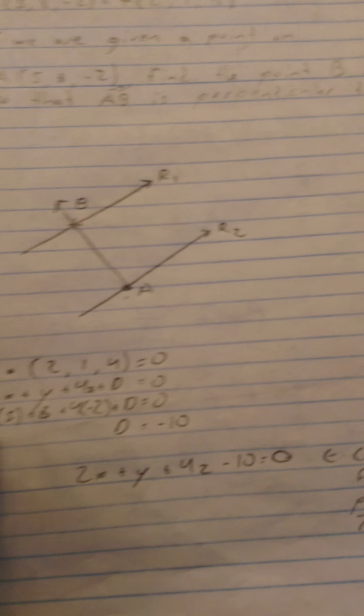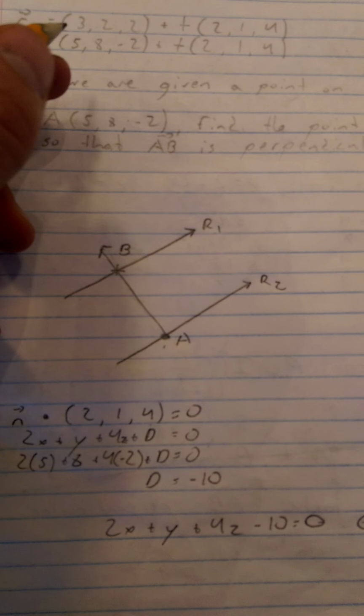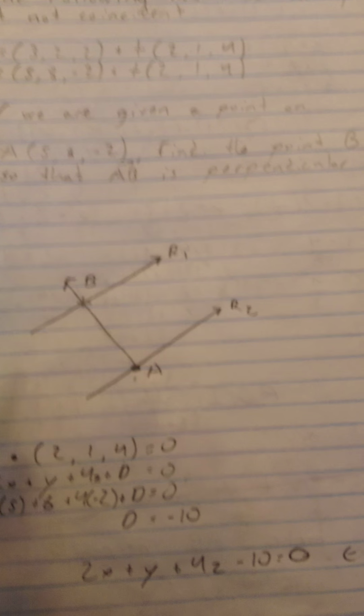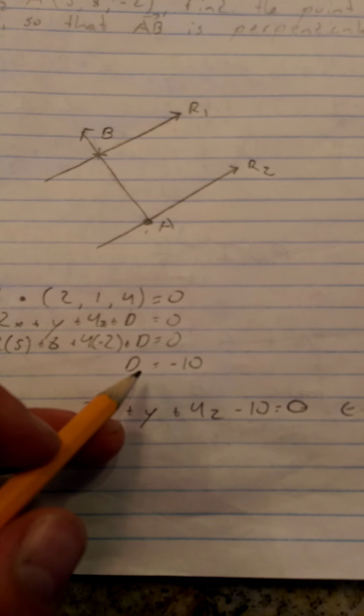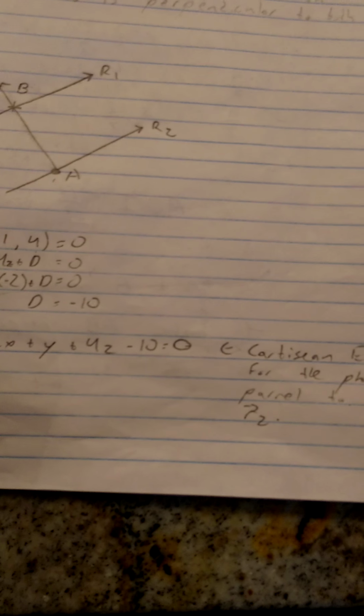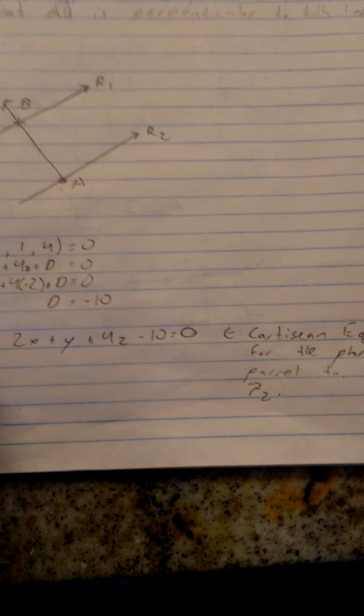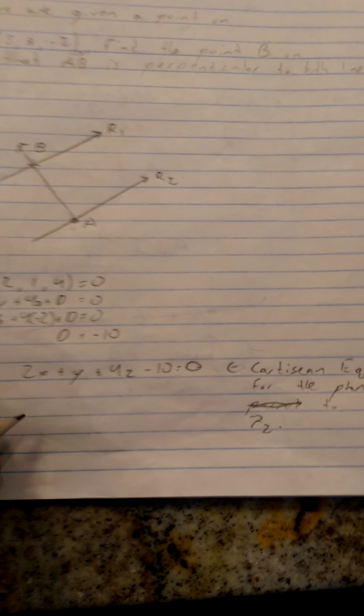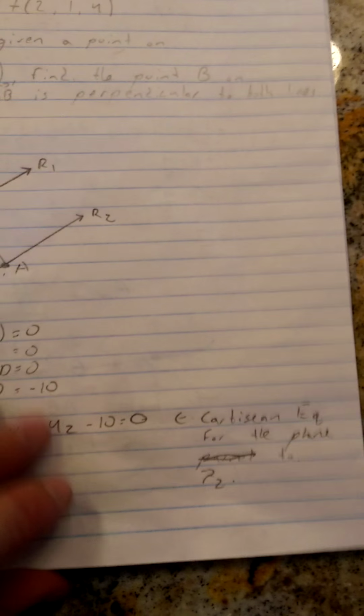And then I have to solve for d, so I plug in the point (5, 8, -2) because I know that's on the line. And I solve for d, which is -10. So first step is done. I found the Cartesian equation for the plane perpendicular to line 2.